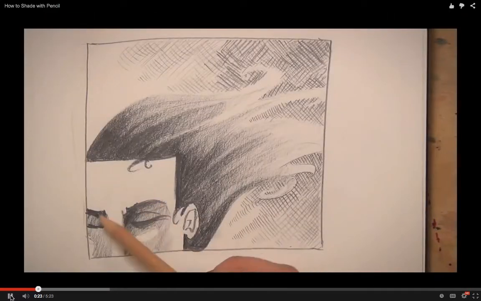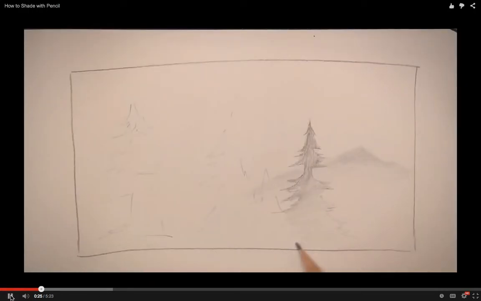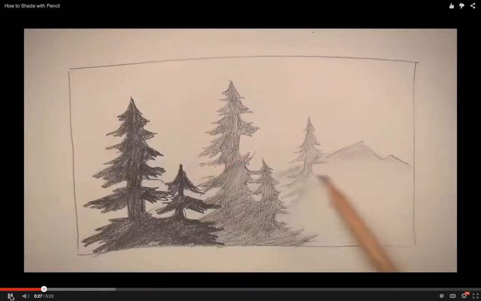Let's talk about shading with pencil, because shading can add so much to your drawings. You can create contrast, you can make characters pop and things recede, you can have things look like they're far away or up close, you can create textures, all sorts of fun stuff. And there's a handful of different ways you can shade with pencil.